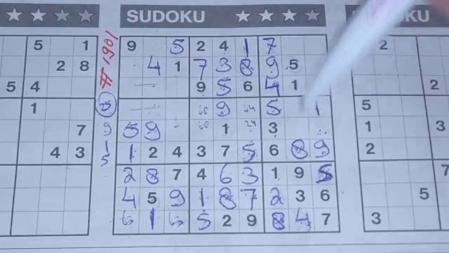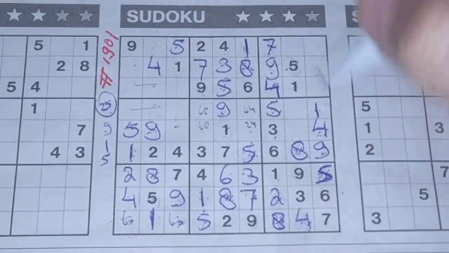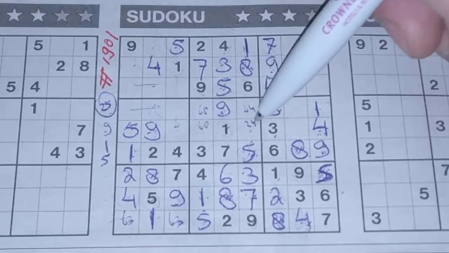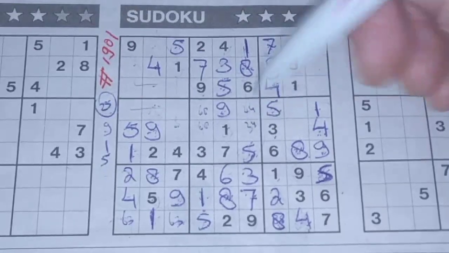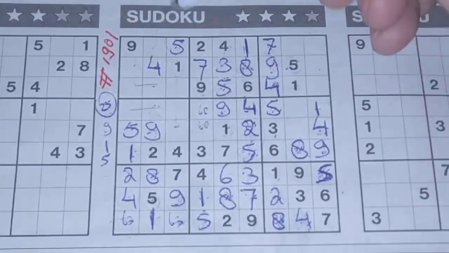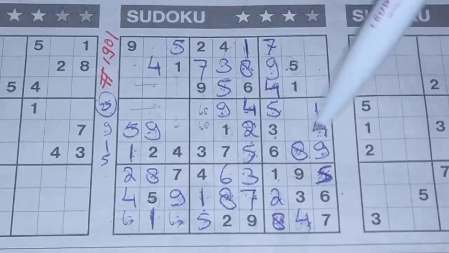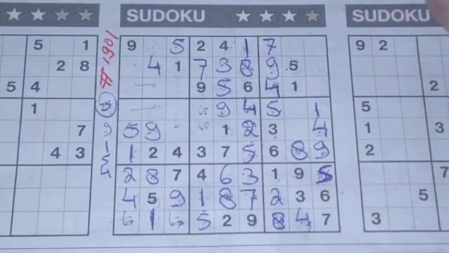4 in this column, 4 in the column next, on the last column, the only place for the 4 should be there, and all the 4s not used. No. We have a 4 here, so this cannot be a 4 anymore. This should be the 4, and this should be a 2. And now I can say all the 4s are used. I can see, yes. Digit number 4.